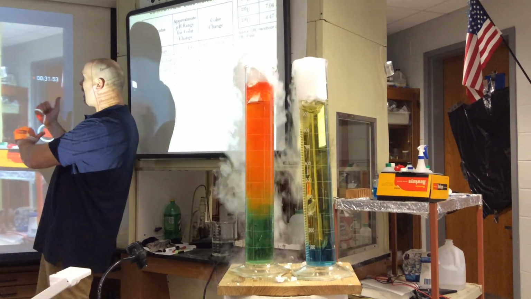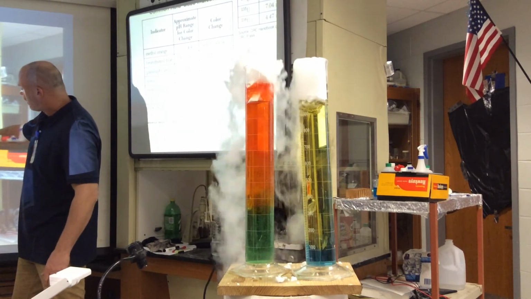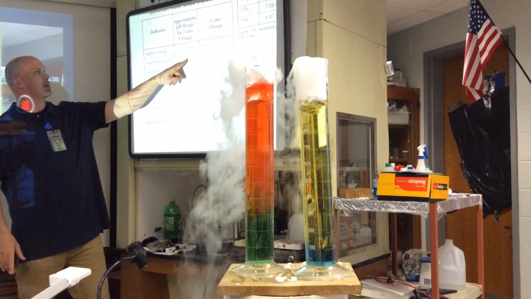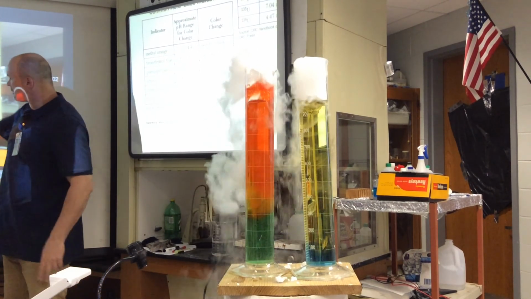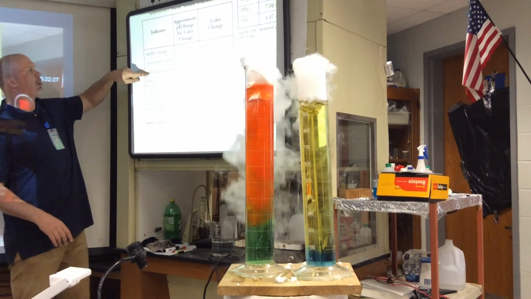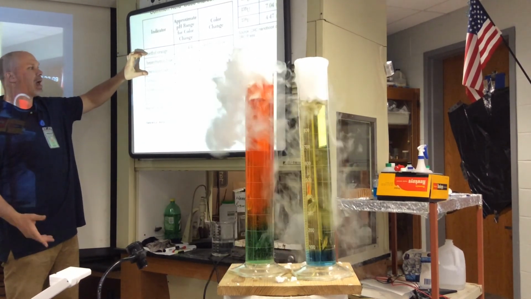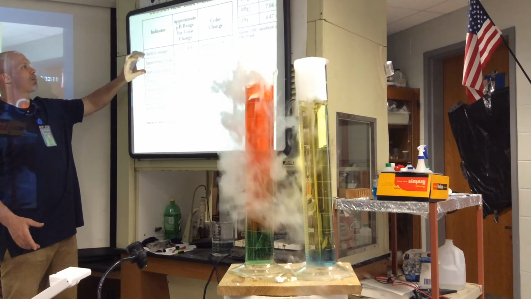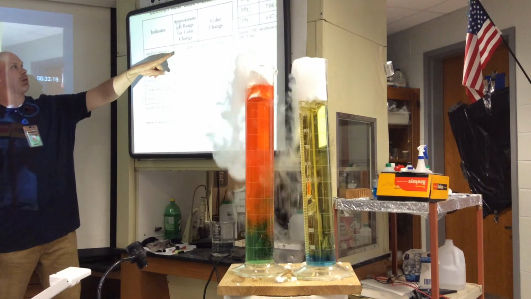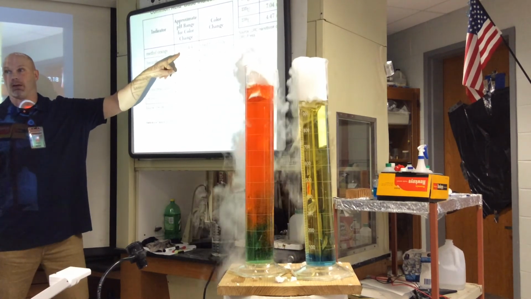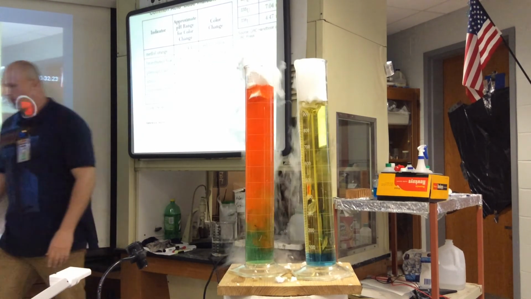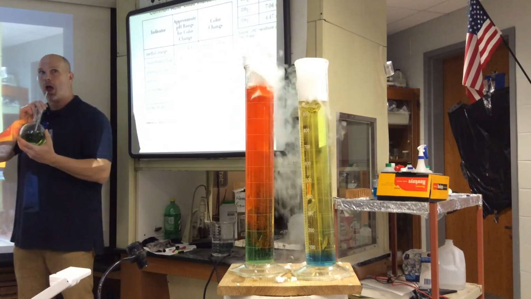The one to the right is nothing more than bromothymol blue getting yellow, which we know about in the presence of an acid. And this is getting red because universal indicator is a mixture of phenolphthalein, methyl red or orange, and bromothymol blue. So it's getting a reddish color because of the methyl orange that's in it. And the green on the bottom represents the bromothymol blue.